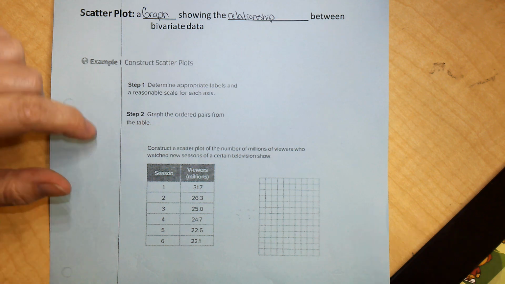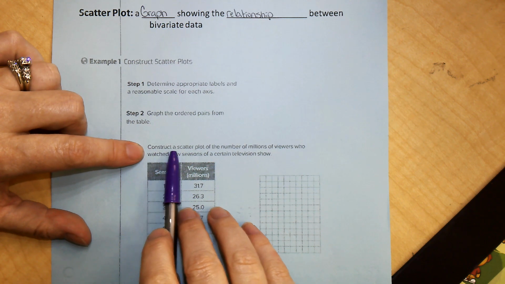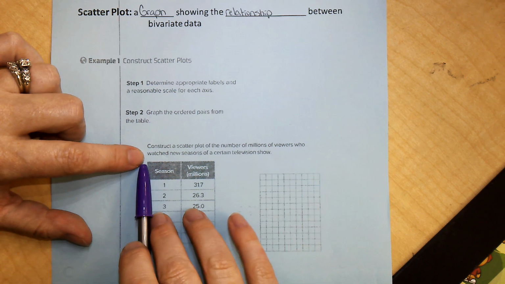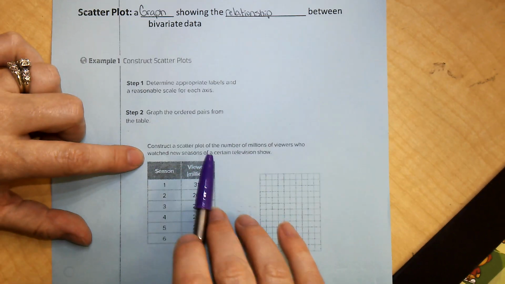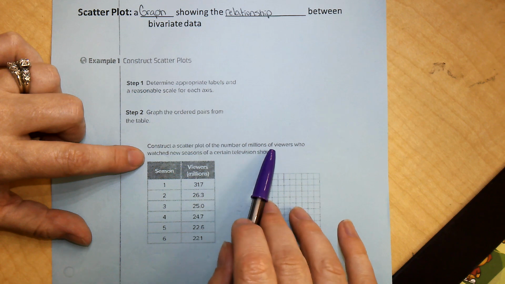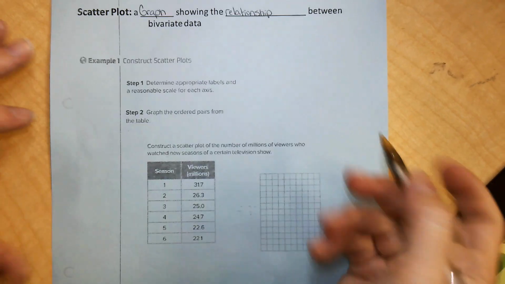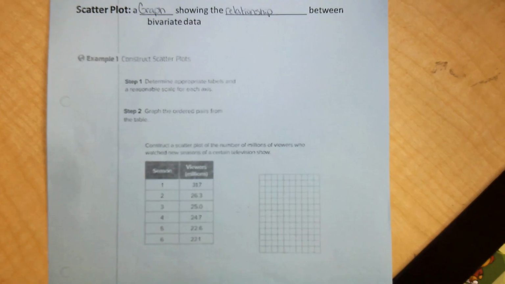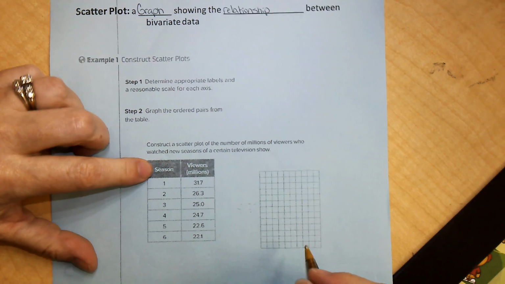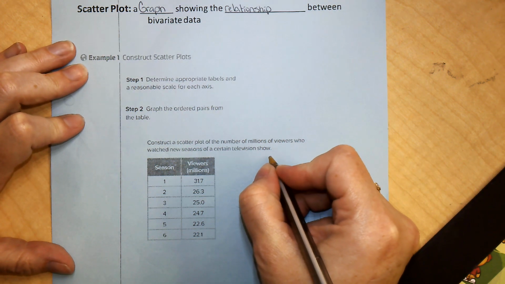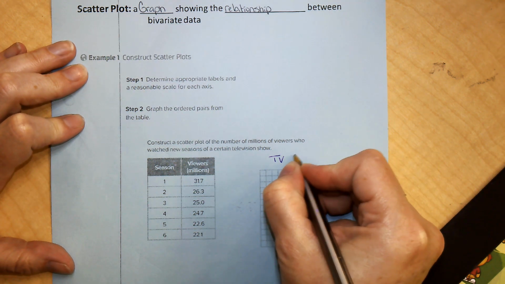Okay. So it wants us to construct a scatter plot of the number of millions of viewers who watched new seasons of a certain television show. So what's getting measured? The television show, right? So that is the title of our graph because that's what's getting measured. It's getting measured in seasons and it's getting measured in viewers. So our graph title is TV show.